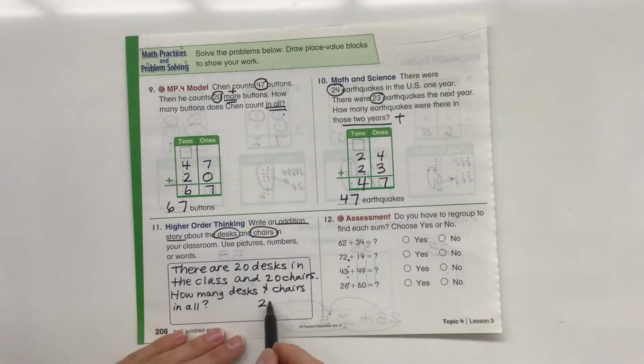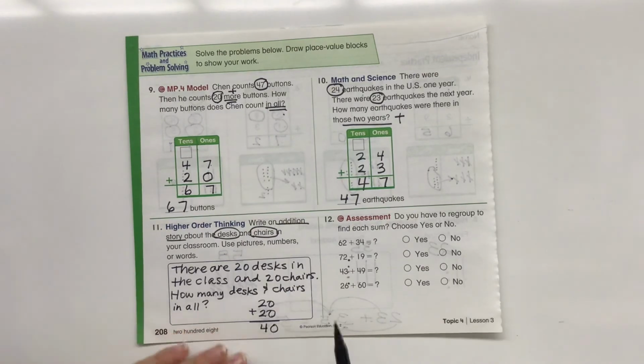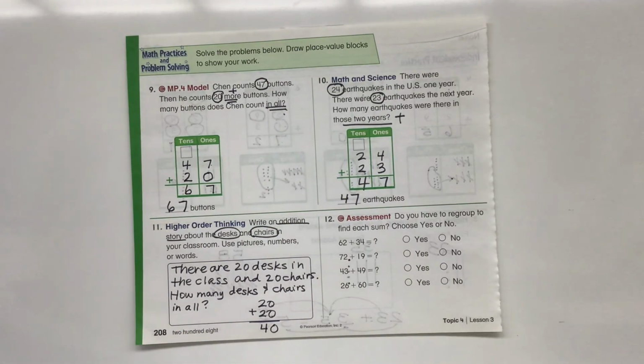But I'm going to add 20 plus 20. 0 plus 0 is 0. 2 plus 2 is 4. So there's a total of 40. All right, let's take a look at our assessment.